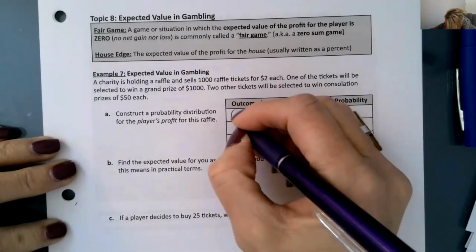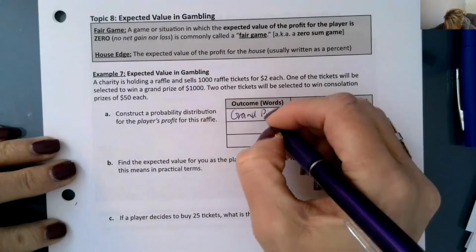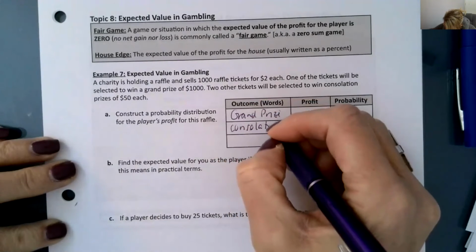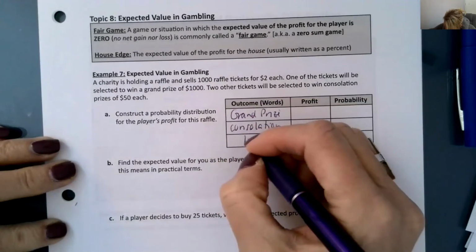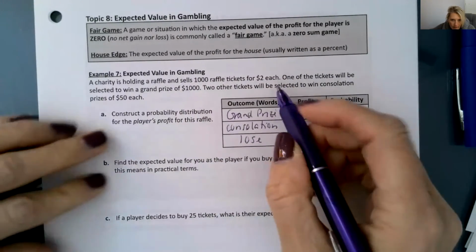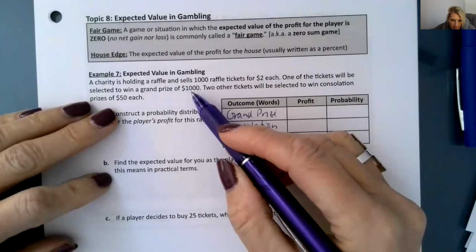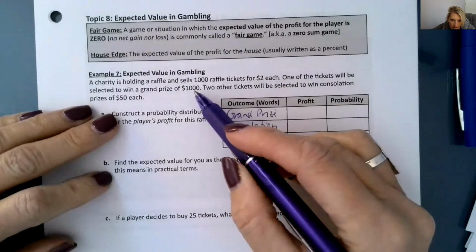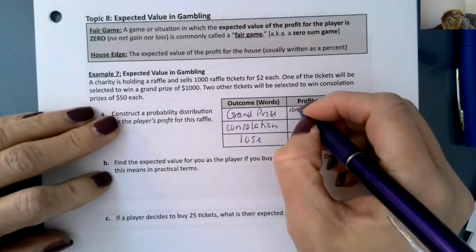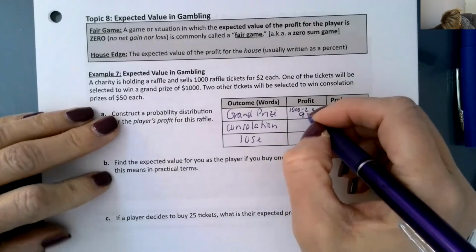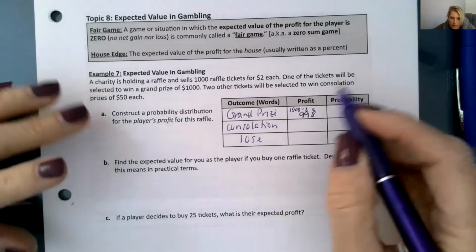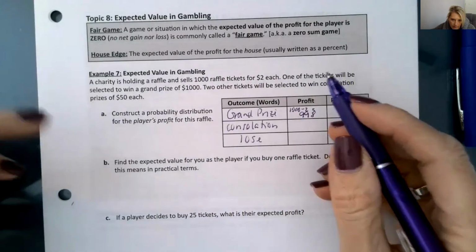So we have 3 outcomes. We could win the grand prize. We could win a consolation prize. Or we could just lose. So if we win the grand prize, the grand prize wins $1,000, but they did pay $2 for that ticket. So 1,000 minus 2, their profit is $998. Okay, you always have to make sure that you take away whatever you bet as your original bet.